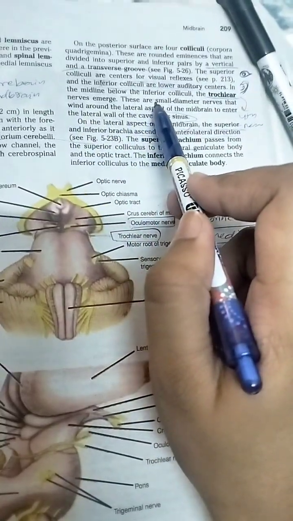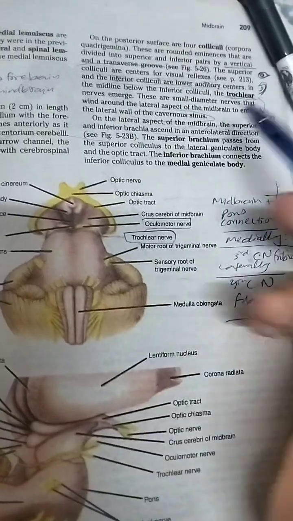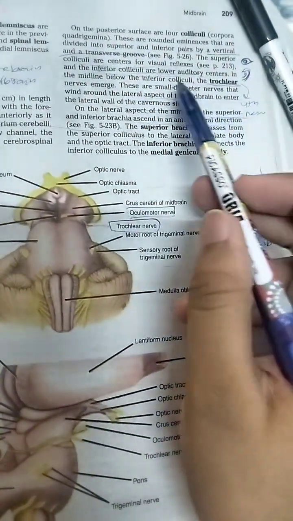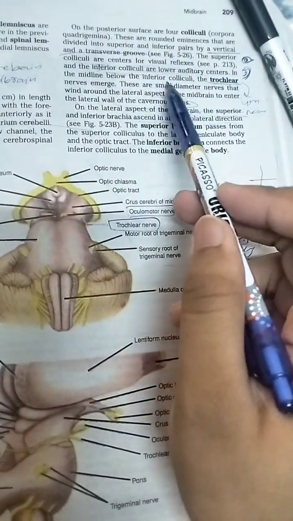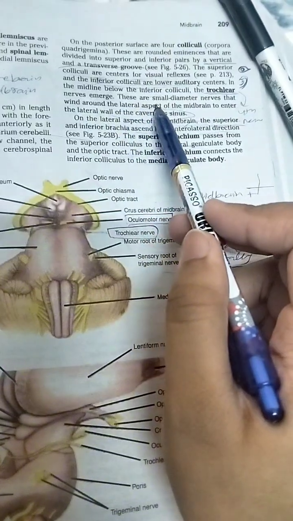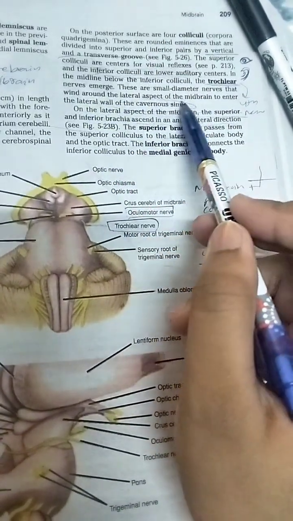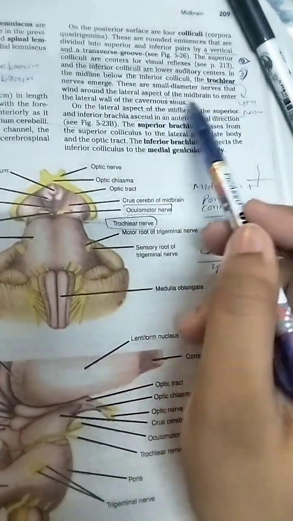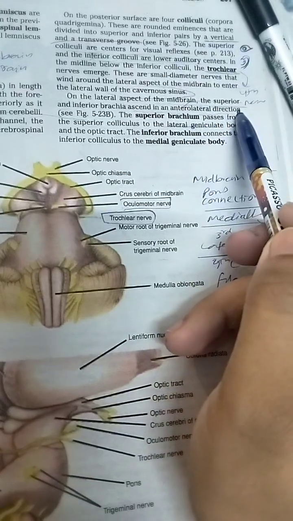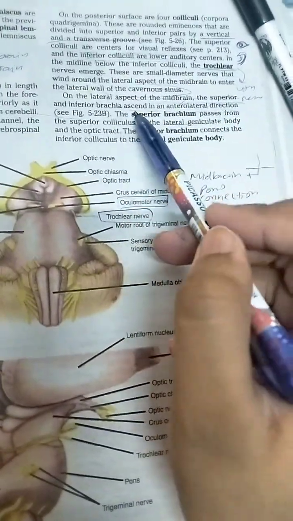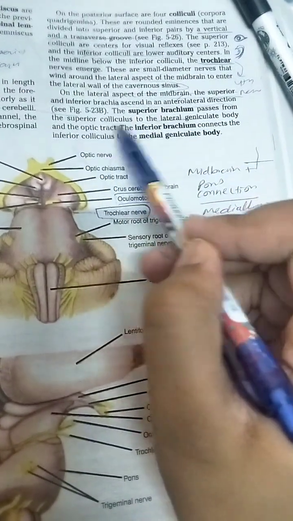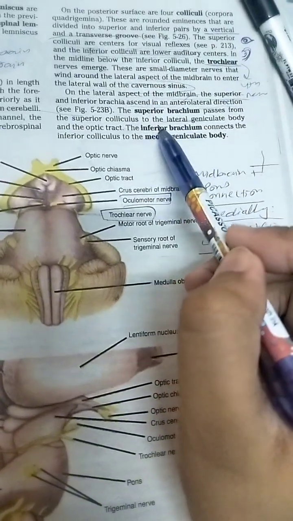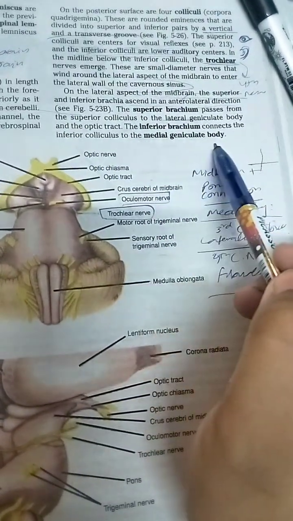In the midline between the inferior colliculi, the trochlear nerve, or the fourth cranial nerve, is going to emerge below the inferior colliculi in the midline. These are small diameter nerves that wind around the lateral aspect of the midbrain in order to enter the lateral wall of the cavernous sinus. On the lateral aspect of the midbrain, we are going to see something really important, which are the brachia. So the superior brachium is going to pass from the superior colliculus towards the lateral geniculate body, and the inferior brachium is going to enter the medial geniculate body from the inferior colliculus.